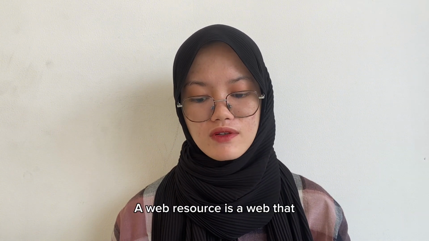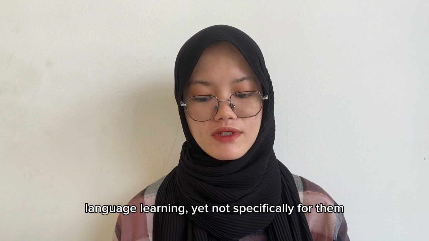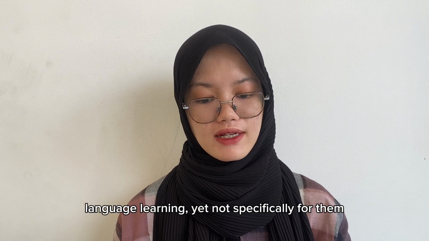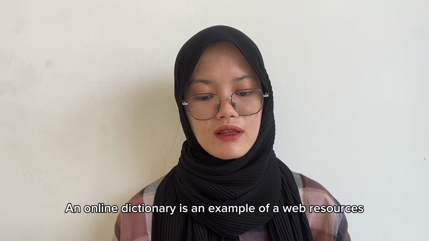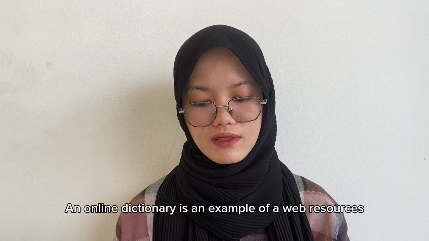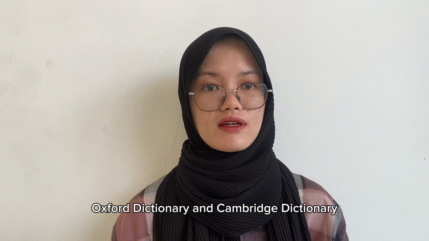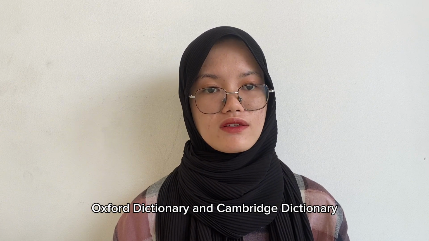2. Web resources. A web resource is a website that provides informative content for foreign language learning, yet not specifically for them. An online dictionary is an example of such resources, which we can find in the Oxford Dictionary and Cambridge Dictionary.